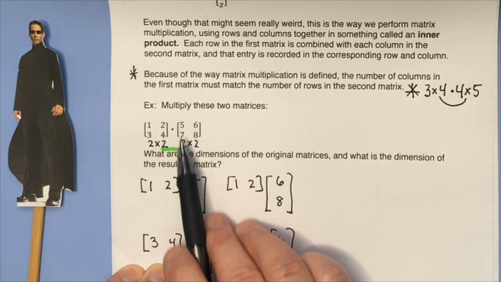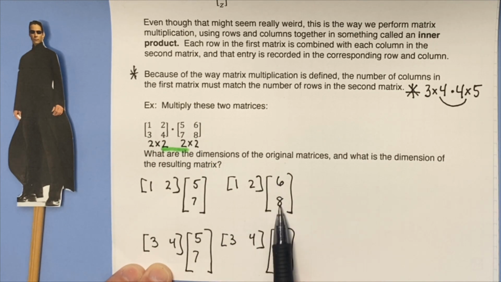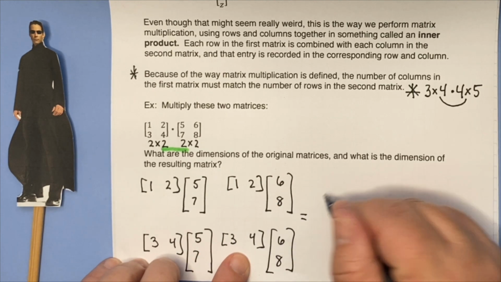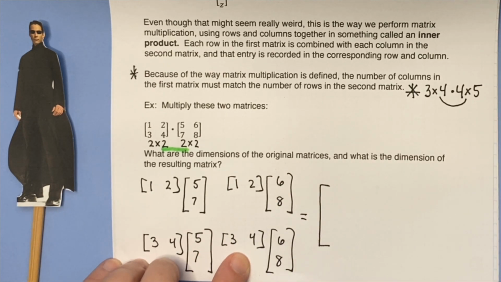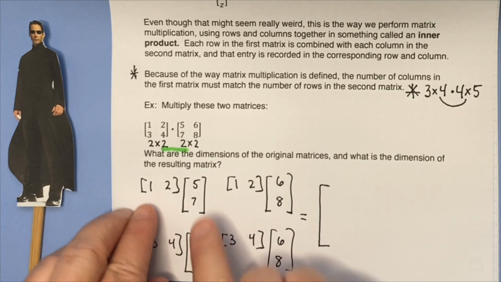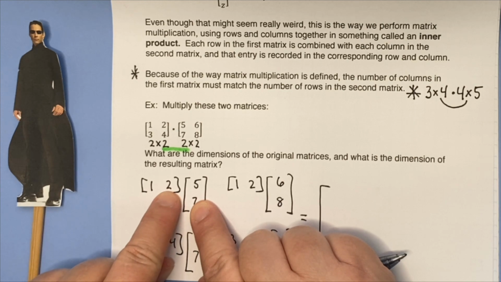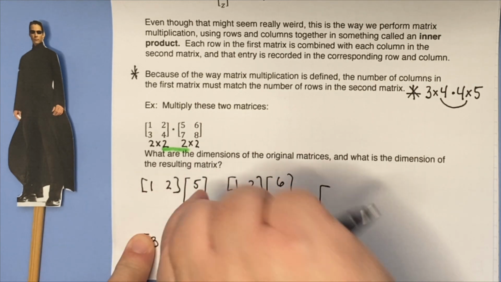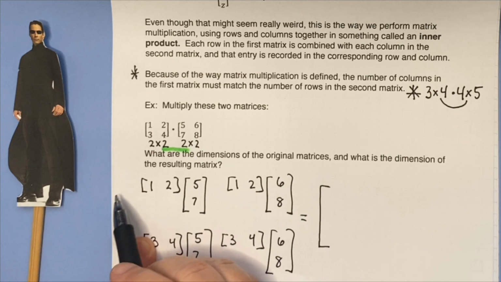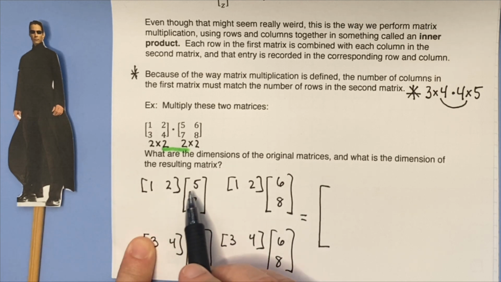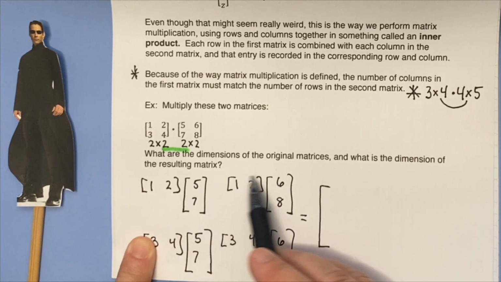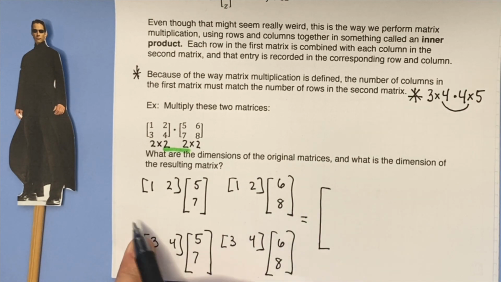1, 2 gets to go to 5, 7 and 6, 8 in turn. And then down below, 3, 4 gets to go to 5, 7 and 6, 8. So they take turns. These are each inner products. And we end up with multiplications and sums. So we multiply the 1 and the 5 and the 2 and the 7. Across and down, across and down, across and down.